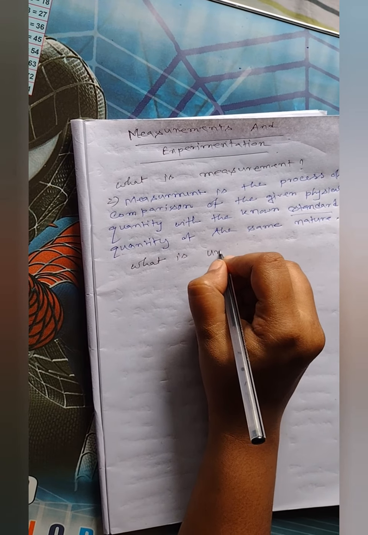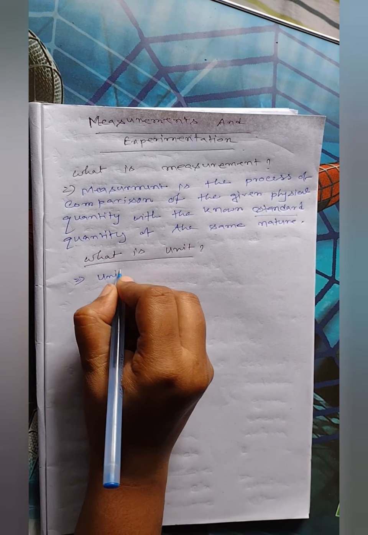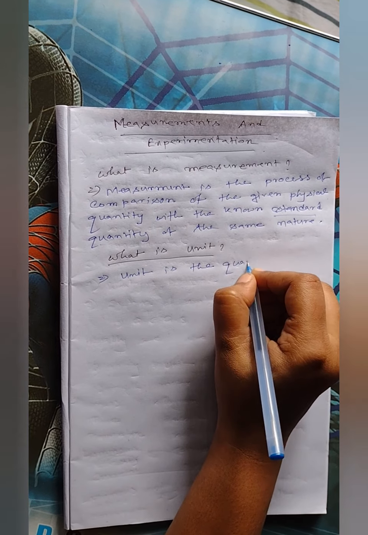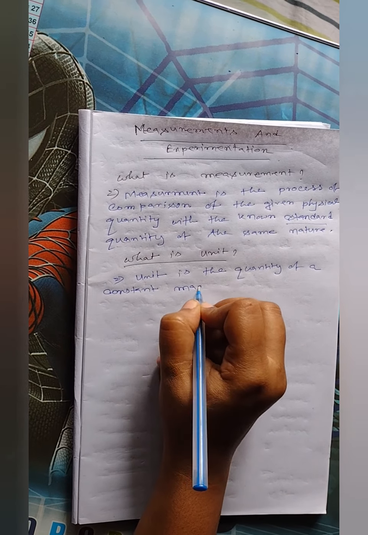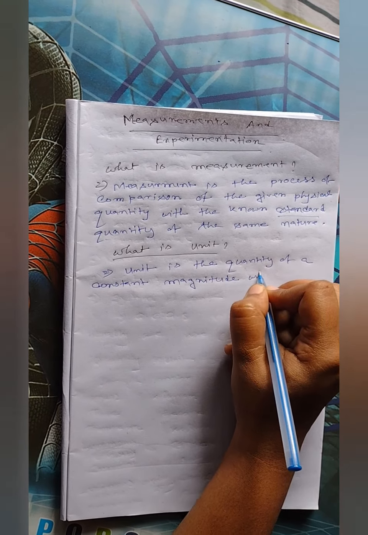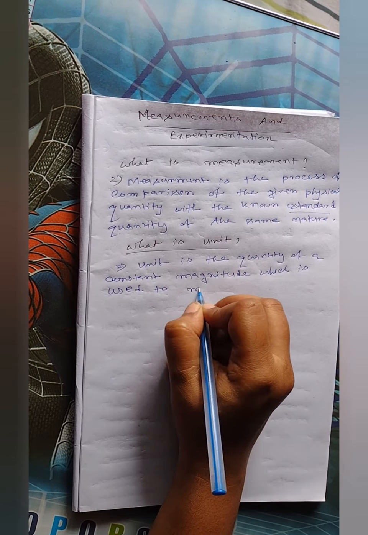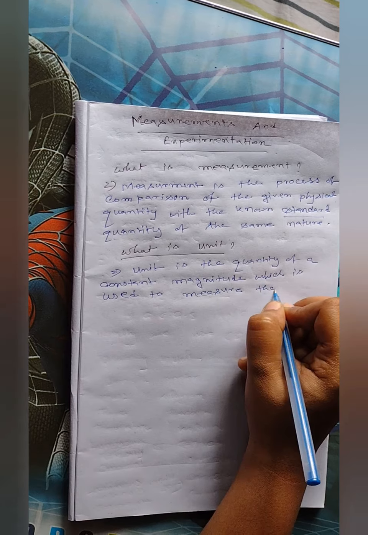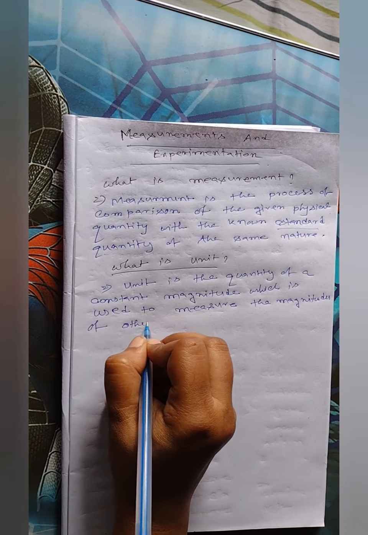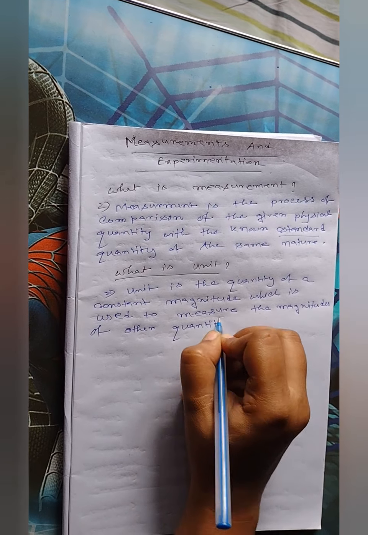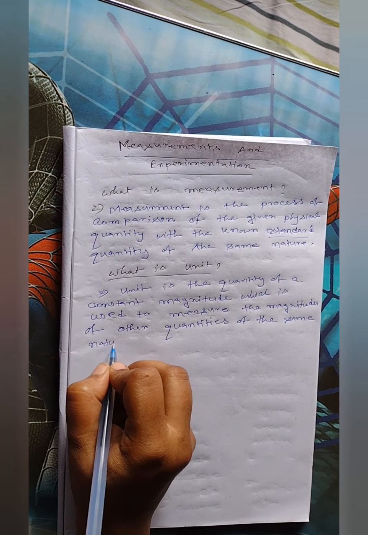Okay. Now we have to know what is unit. What is unit? Okay. And the answer is, unit is the quantity of a constant magnitude which is used to measure the magnitudes of other quantities of the same nature.